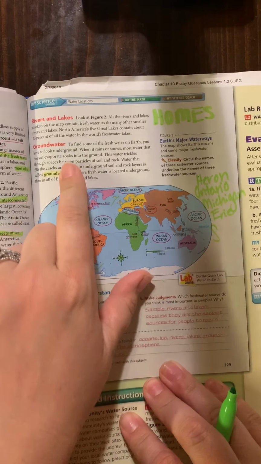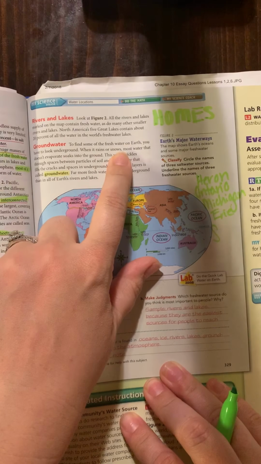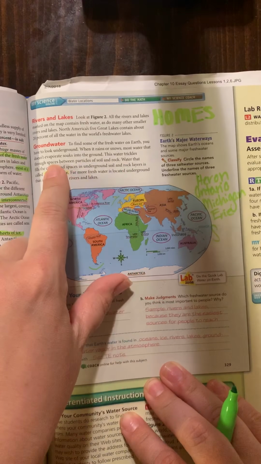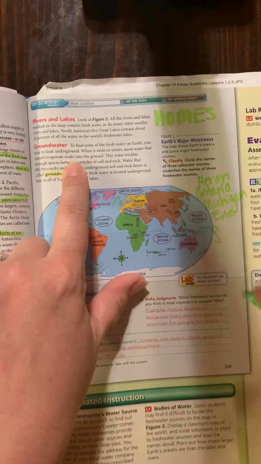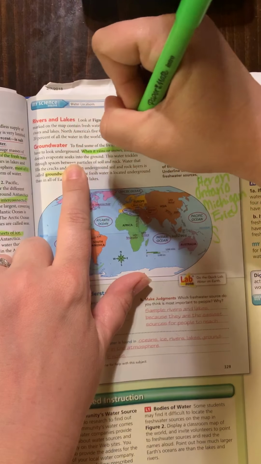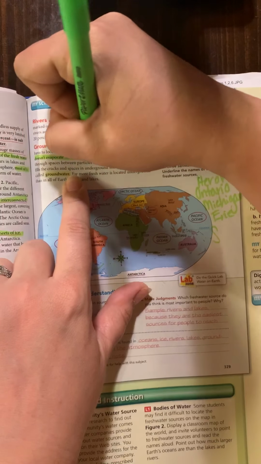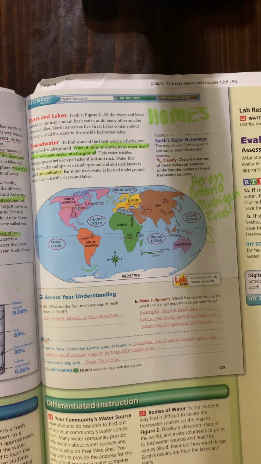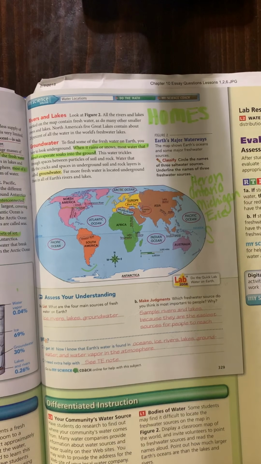Okay. To find some of the fresh water on Earth, you have to look underground. When it rains or snows, most water that doesn't evaporate soaks into the ground. We see a lot of runoff, the water floating a lot of the time, puddles, flooding.